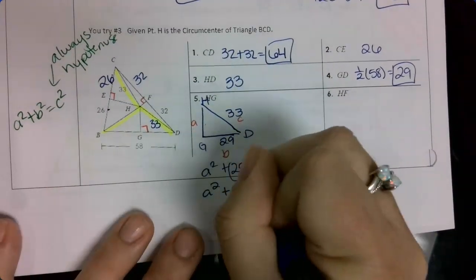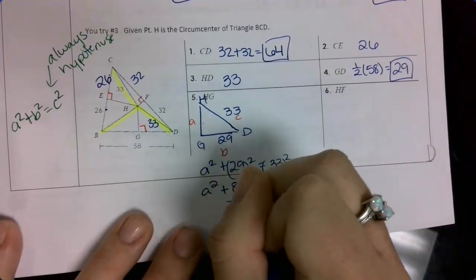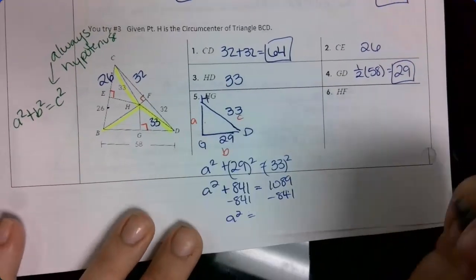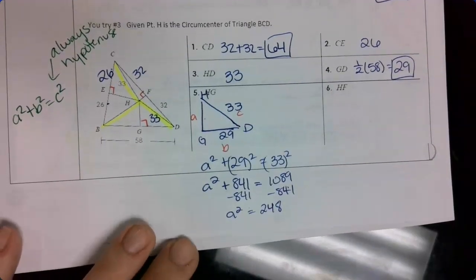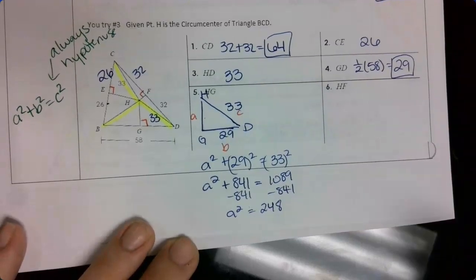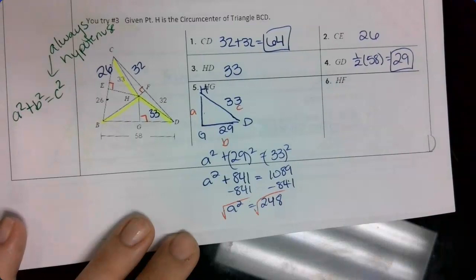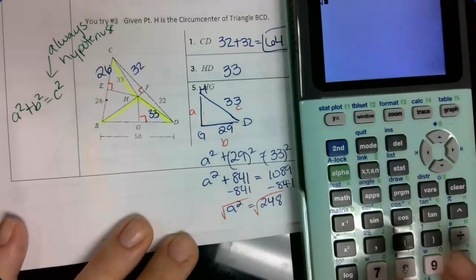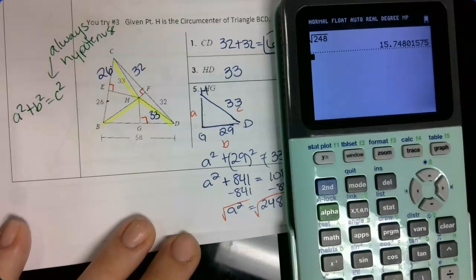Then I want to go ahead and subtract 841 on both sides. So I get 248. And I have to take the square root. So I'm going to do this one on my calculator, which gives me 15.7.